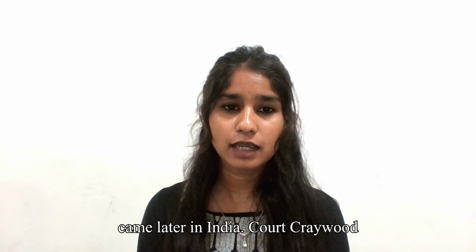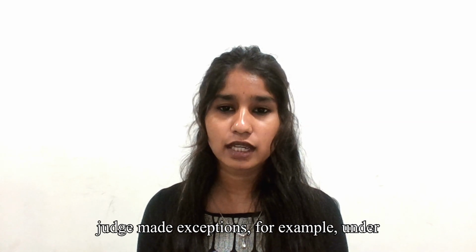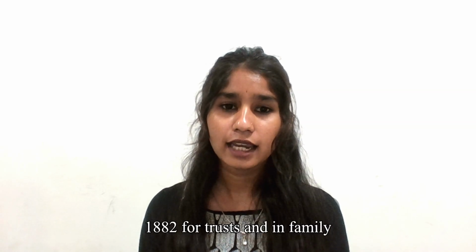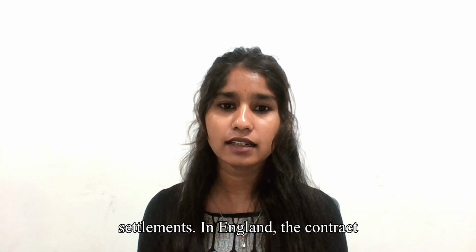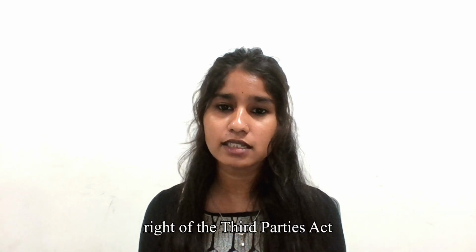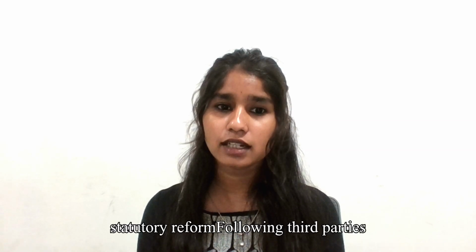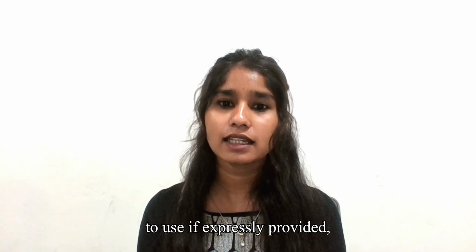However, divergence came later in India. Courts and judges made exceptions, for example, under Section 88 of the Indian Trusts Act 1882 for trusts and in family settlements. In England, the Contracts (Rights of Third Parties) Act 1999 made a major statutory reform, allowing third parties to sue if expressly provided.